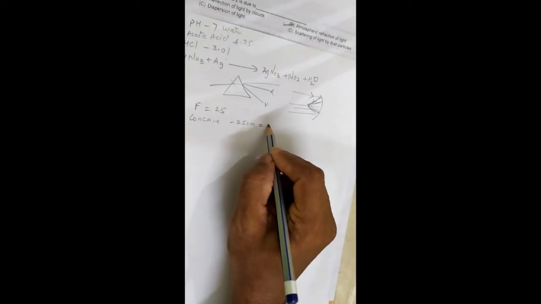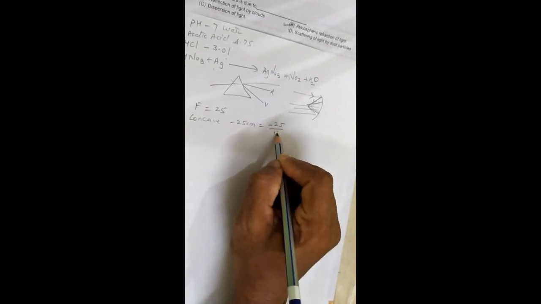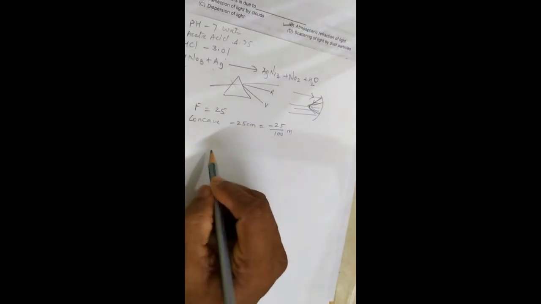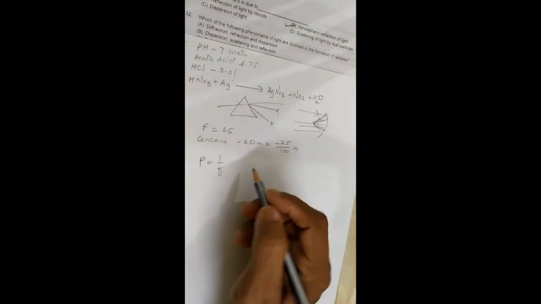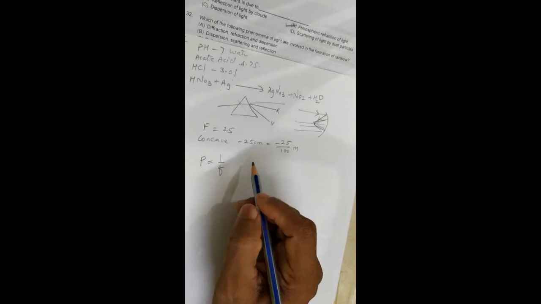This minus 25 centimeters is minus 25 upon 100 meters. So the power is 1 upon F. 1 upon F means what?